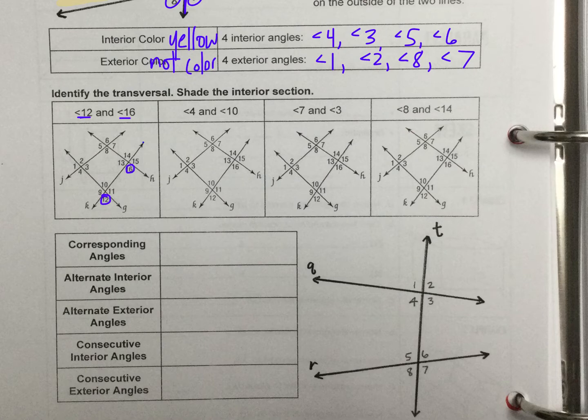Well, the only one is this line right here, K. So that's my transversal. That means that the interior is right through here because it has to run through the transversal. So 3, 6, 10, and 11 are interior angles. 14, 15, 9, and 12 are exterior.